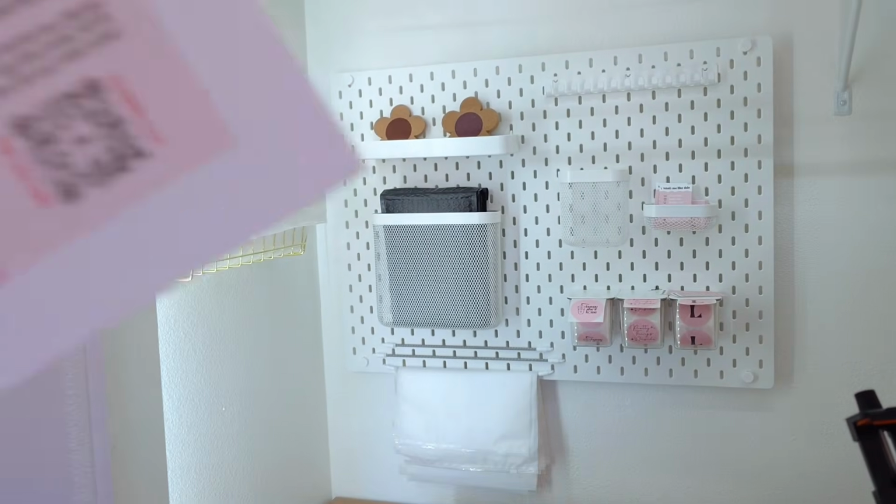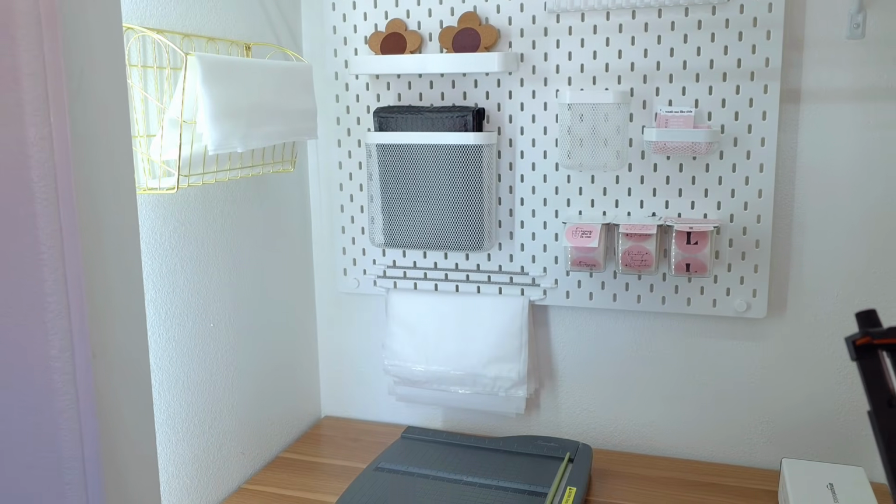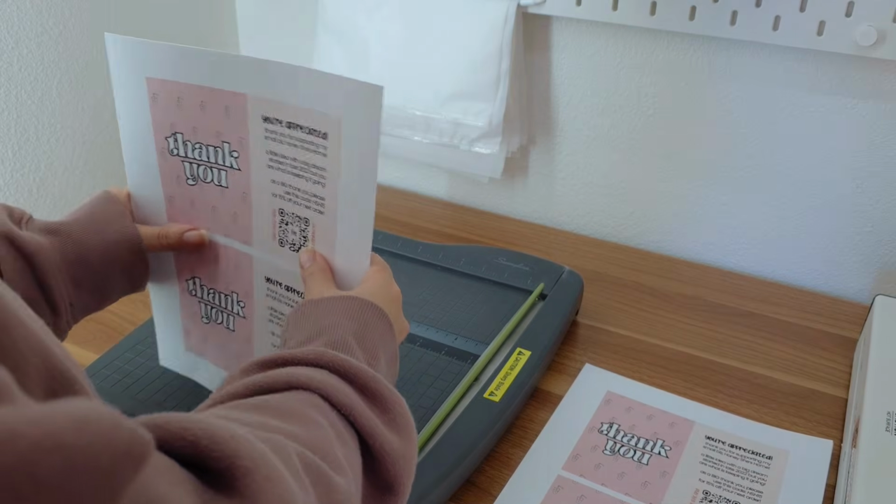All right, guys, now we're going to go ahead and cut my thank you cards that I do make myself. And then we are going to make the products and package these orders.